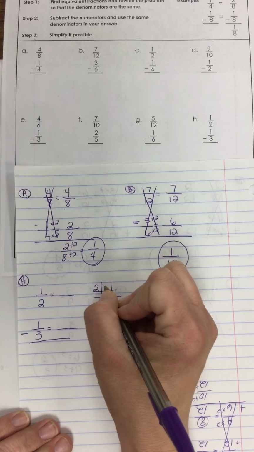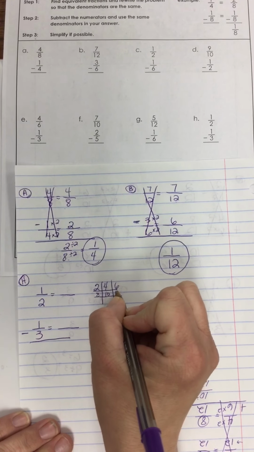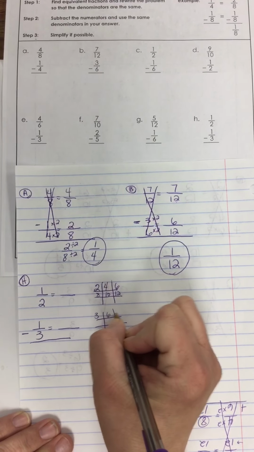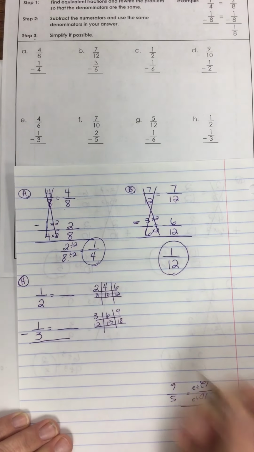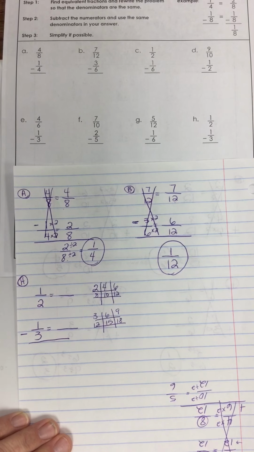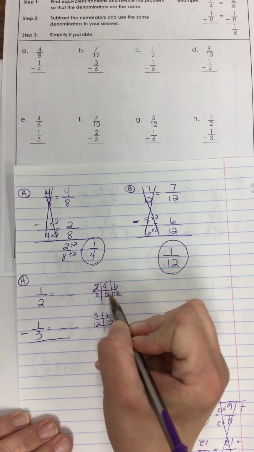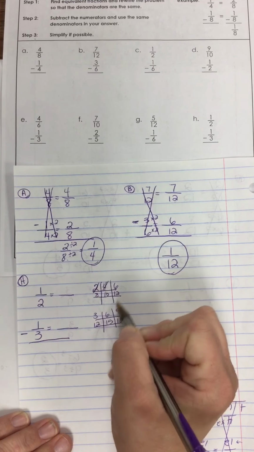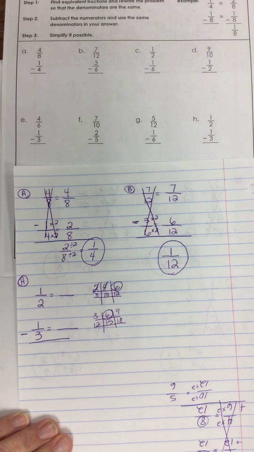You should be able to see what it is. 2, 4, 6, 8, 10, 12, 3, 6, 9, 12, 15, 18. So if you look at those 2 tic-tac-toe boards, I see that I have a 2 here. Nope. 4. Nope. 6. Yes. So you see that 6 is going to be your LCM.